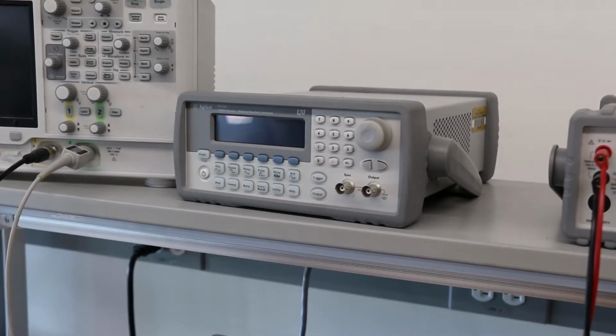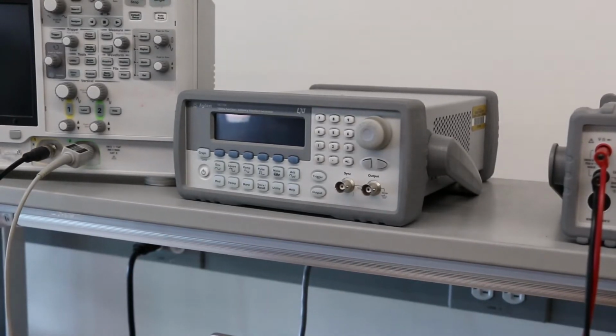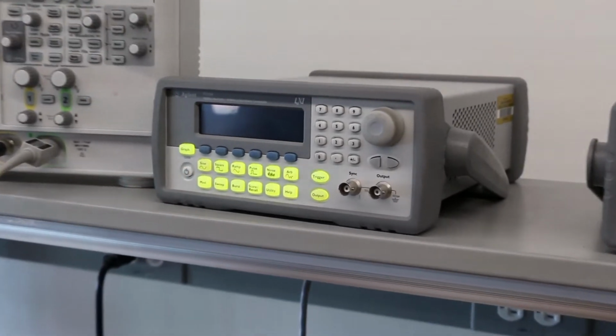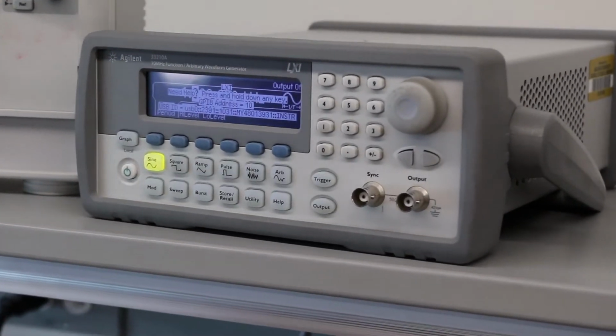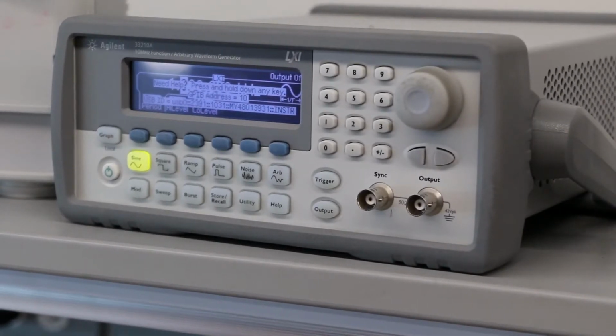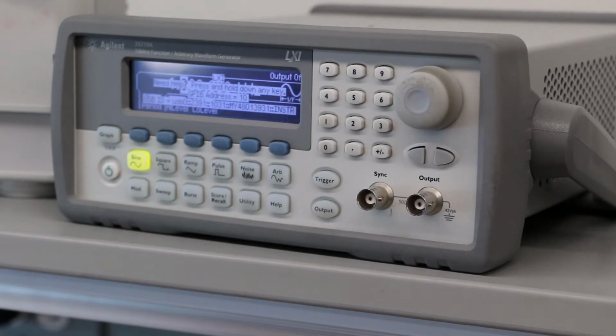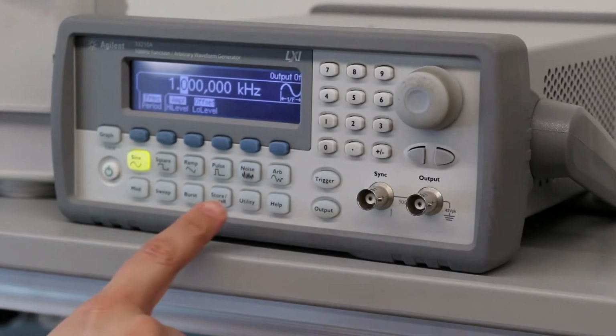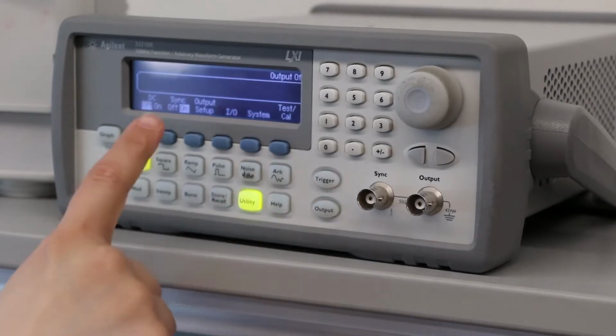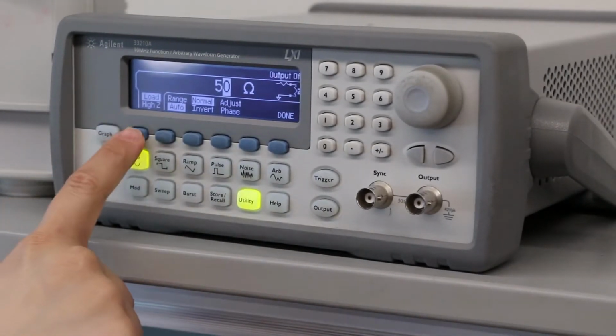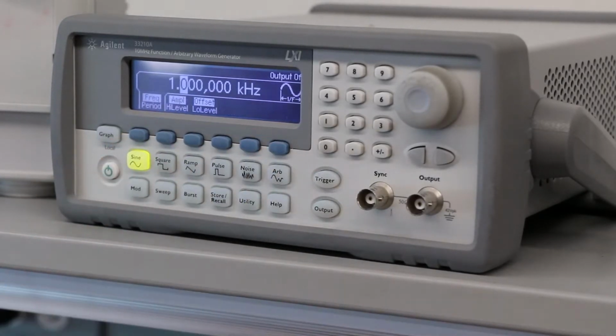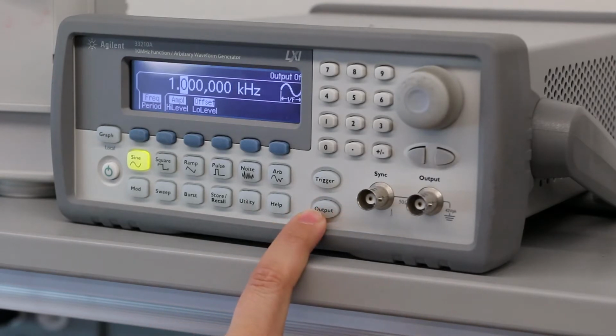Now step number 4 says turn on and set up your function generator. This is to turn on the function generator. Then press the utility button, output setup, high Z, then done. You must perform this operation every time you turn on the function generator, and do not press the output button. Do not press this one until the circuit is ready.